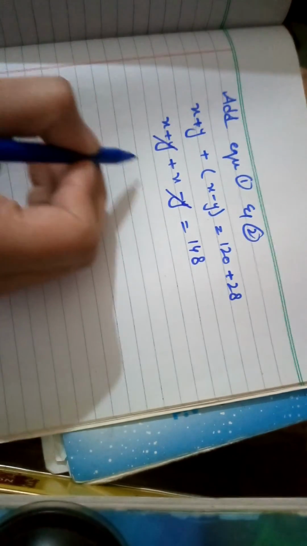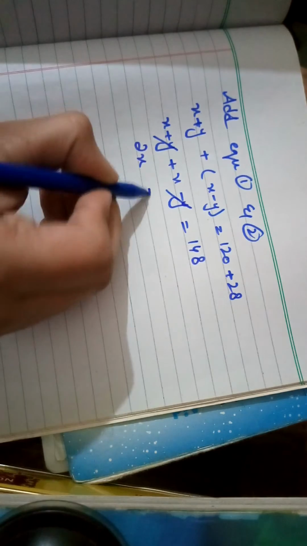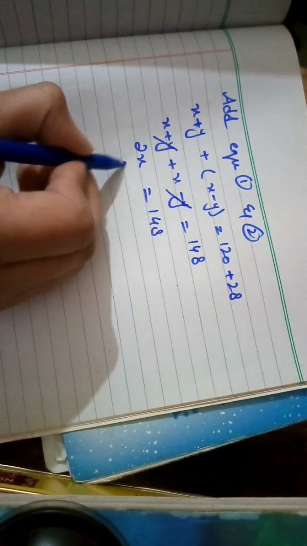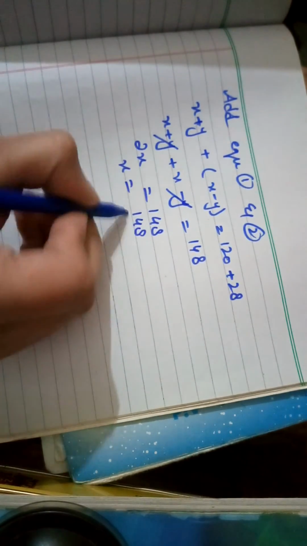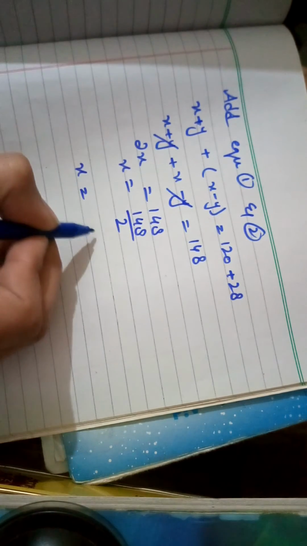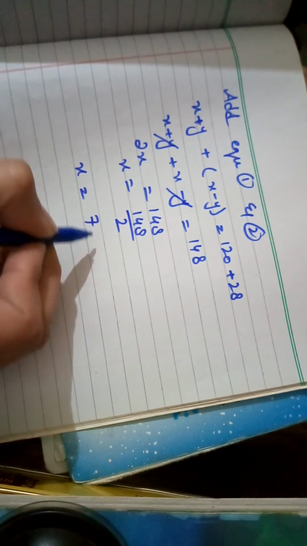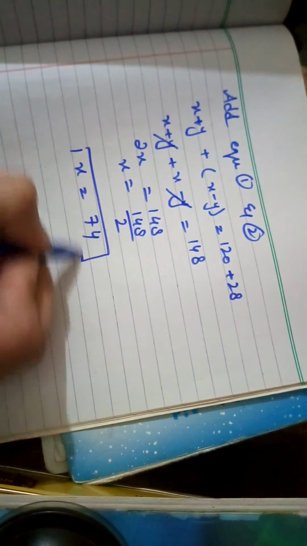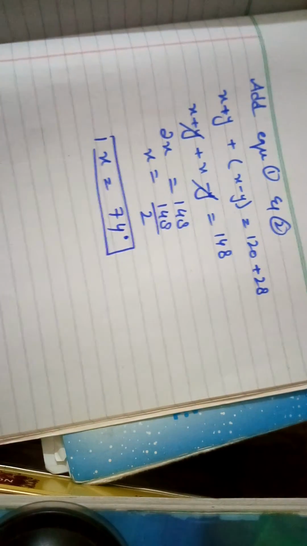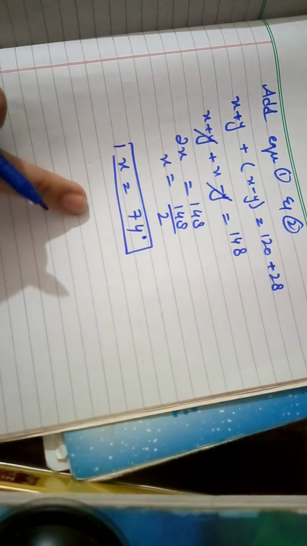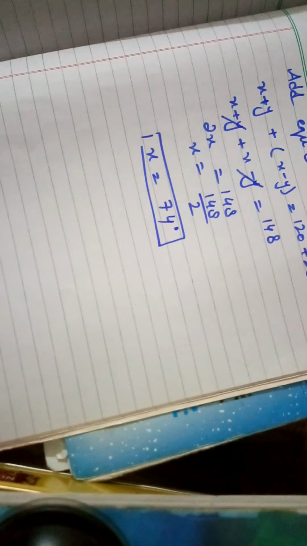Plus y minus y cancel. 2x is equal to 148. x is equal to 148 divided by 2. So x is equal to 74 degrees.